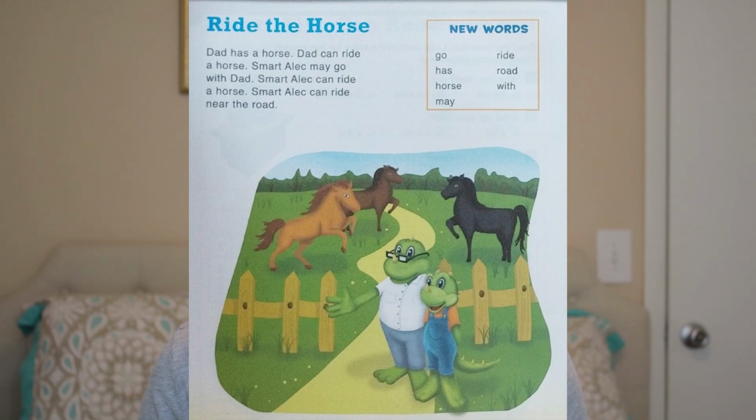Dad has a horse. Dad can ride a horse. Smart Alec may go with Dad. Smart Alec can ride a horse. Smart Alec can ride near the road.